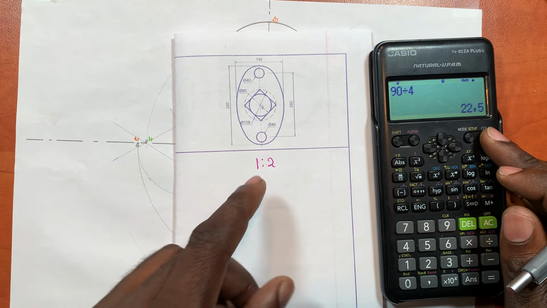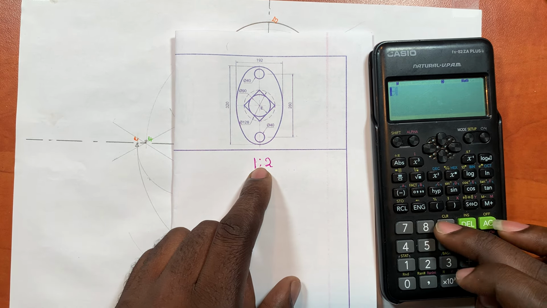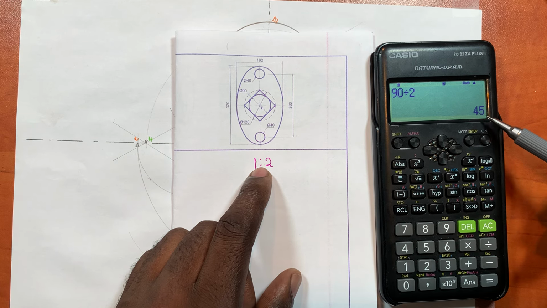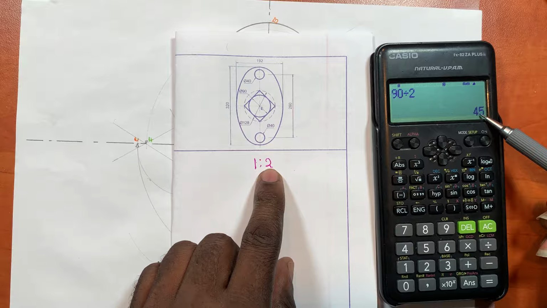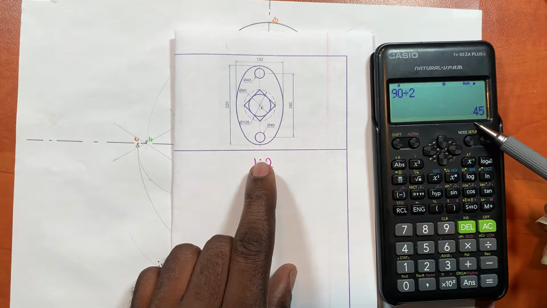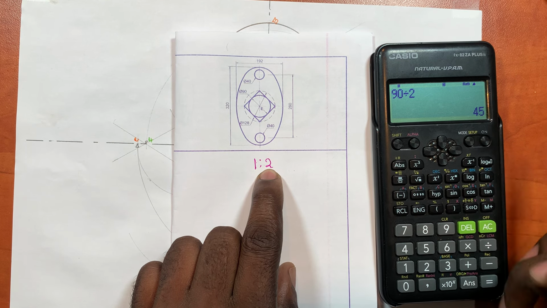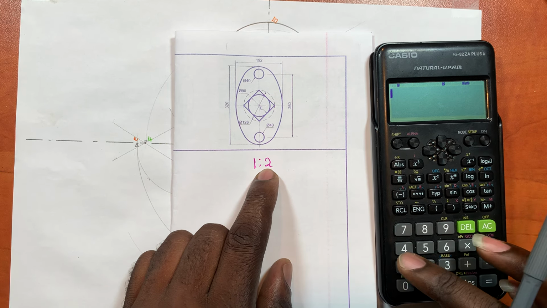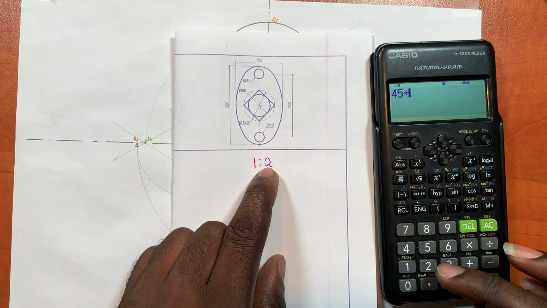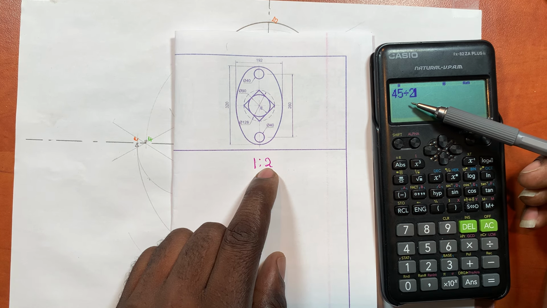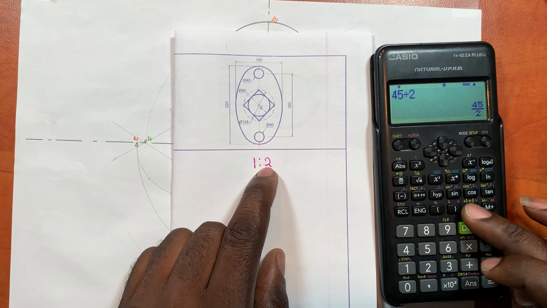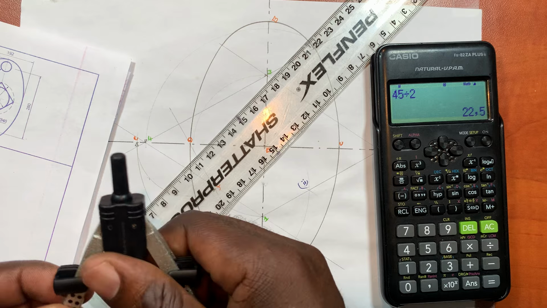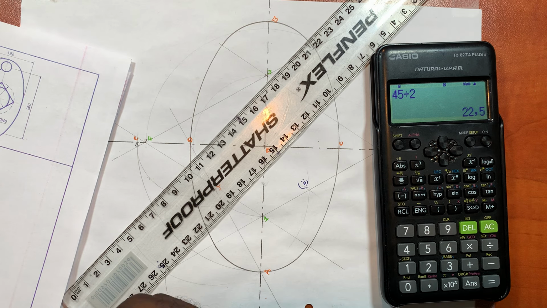Or you can still use the same method of 90 divided by 2. I'm getting 45. The first division by 2 is the one according to a scale. So I'm getting 45, and this 45 is still a diameter. Therefore, my answer, which is 45, I divide by 2 now, so that I'll be getting the radius, which is 22.5.